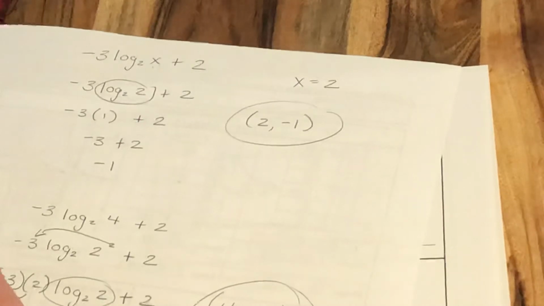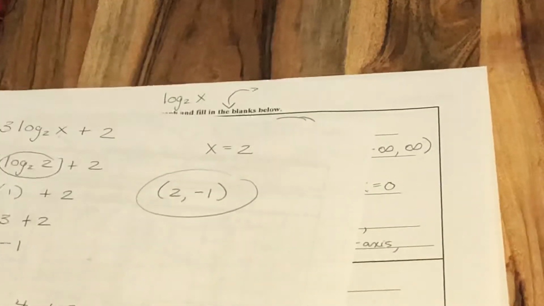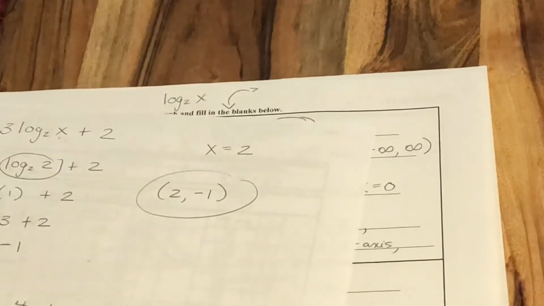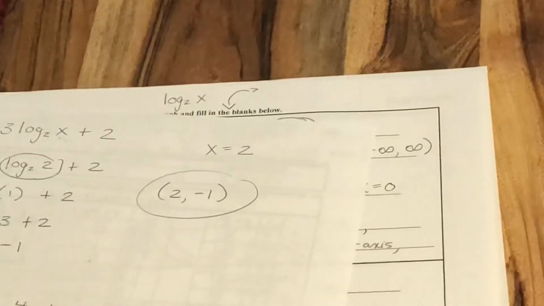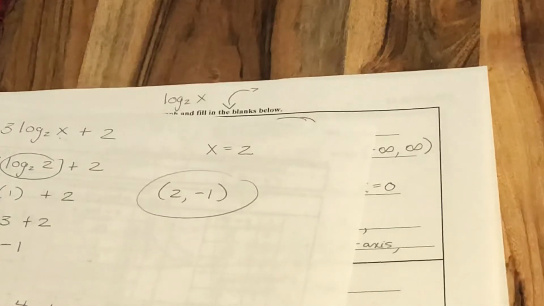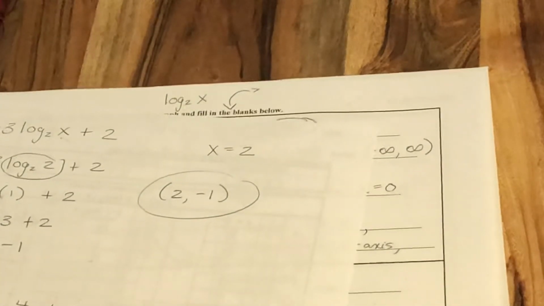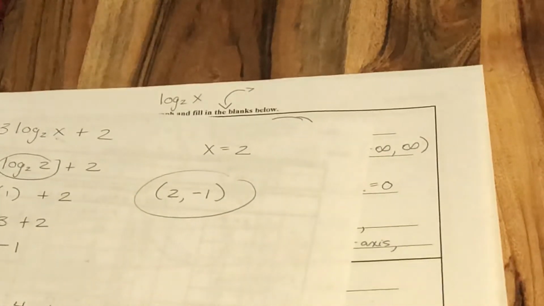So we'd solve, and then we have to move all that over to y. Let me see how I'm doing this here. y minus 2 equals negative 3 log base 2 of x, which is then y minus 2 over negative 3 equals log base 2 of x.